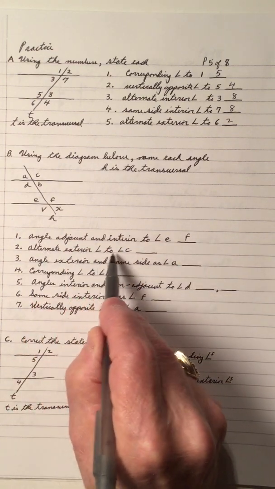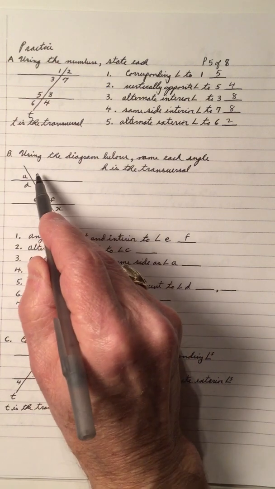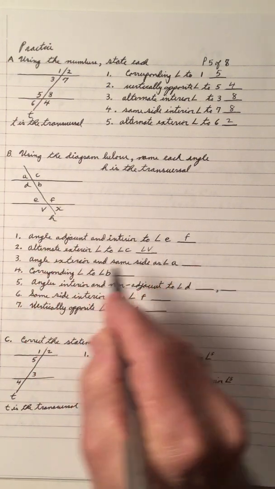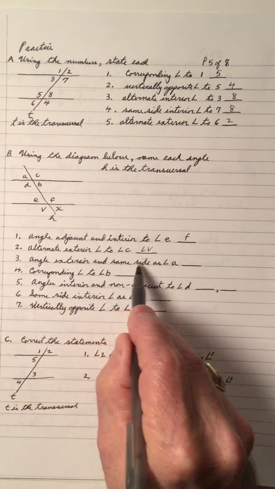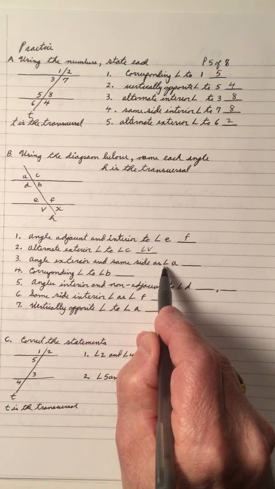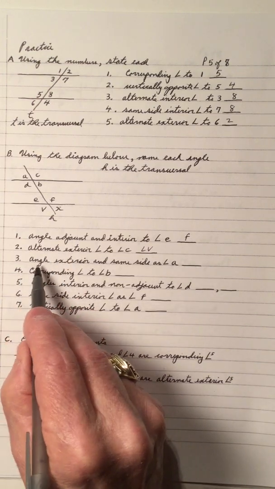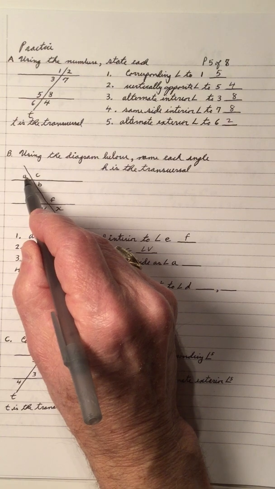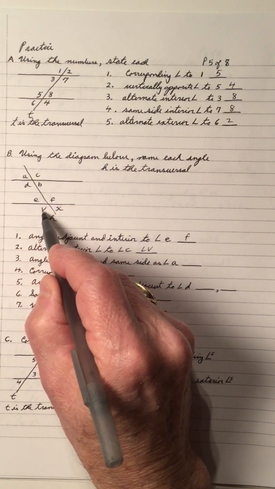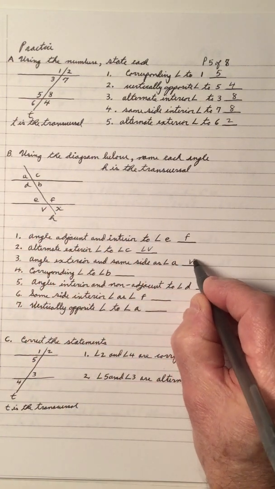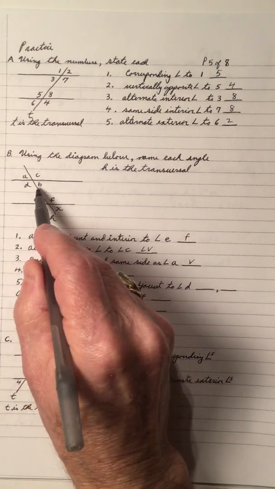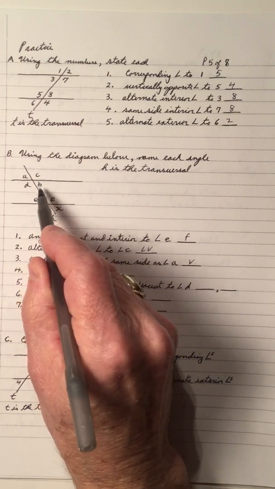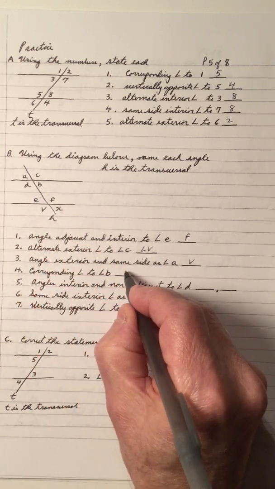An alternate exterior angle to angle C. Alternate exterior would be V. Alternate exterior on the same side as A. Exterior on the same side as A would be V. Corresponding angle to B. Corresponding means on the same side, one is interior, one is exterior: X.